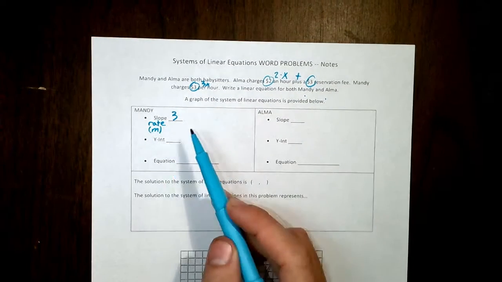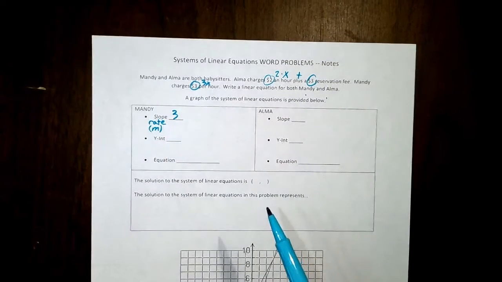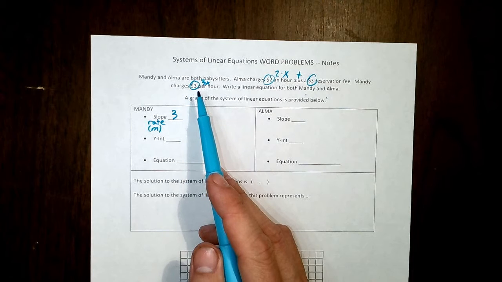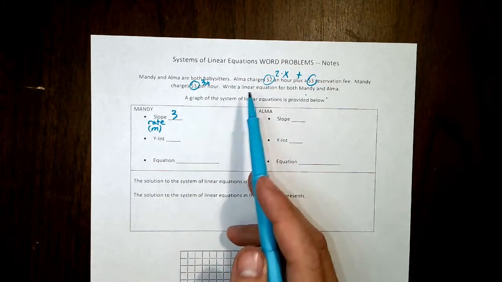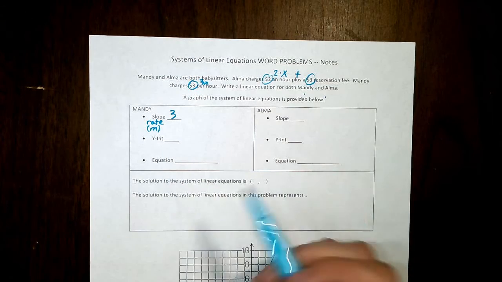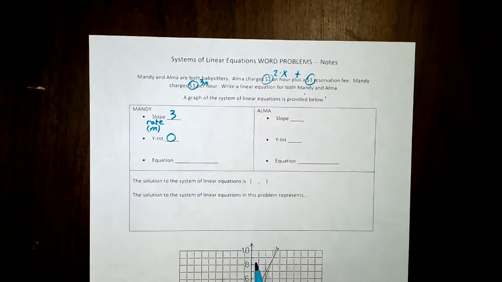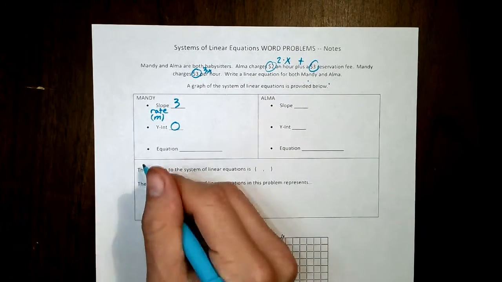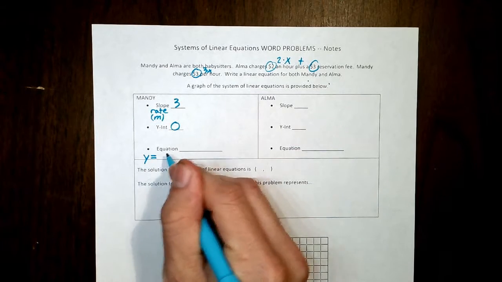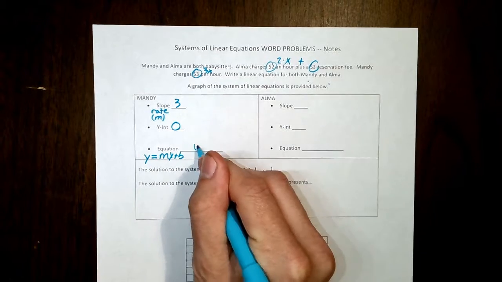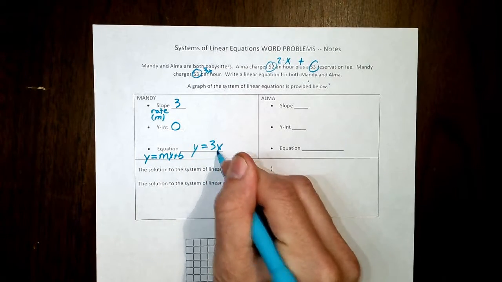Okay, our slope is also our rate and our m value. Is there a y-intercept for this? Well, there is a y-intercept, but what is the value of this y-intercept? Is there a number listed? No, so we could say it's 0. The y-intercept is 0. And then our equation, y equals what? Yeah, so y equals mx plus b is just going to be y equals 3x. That's it.